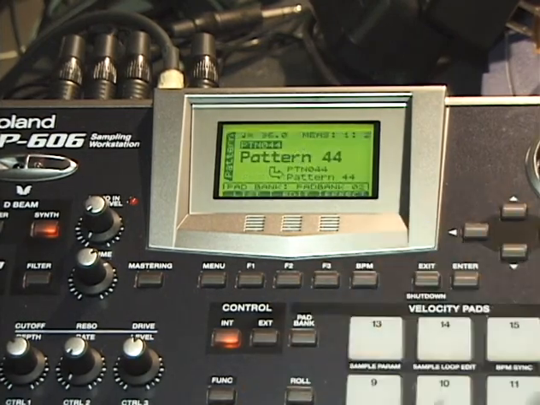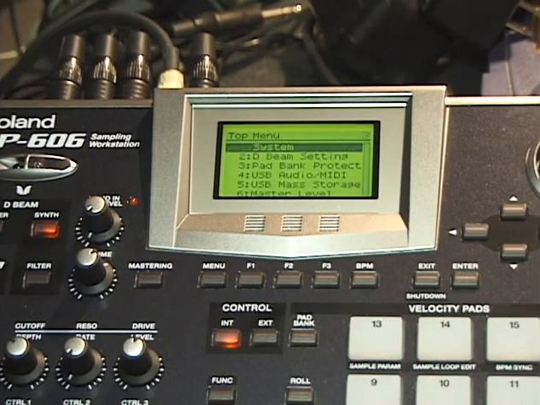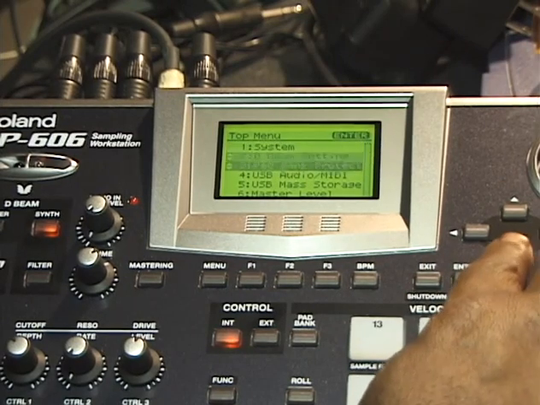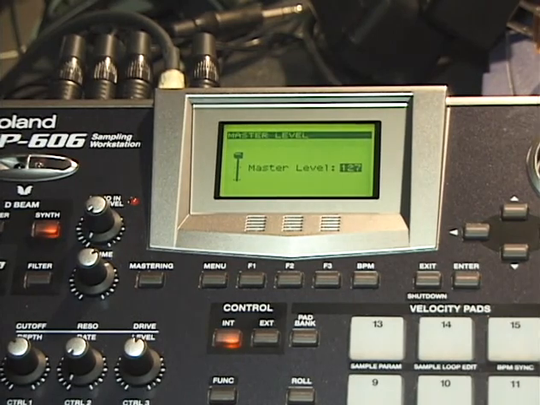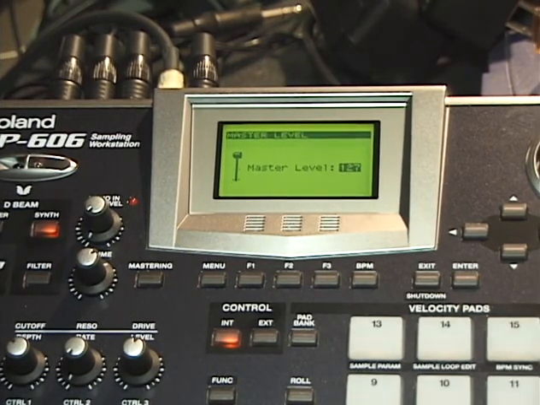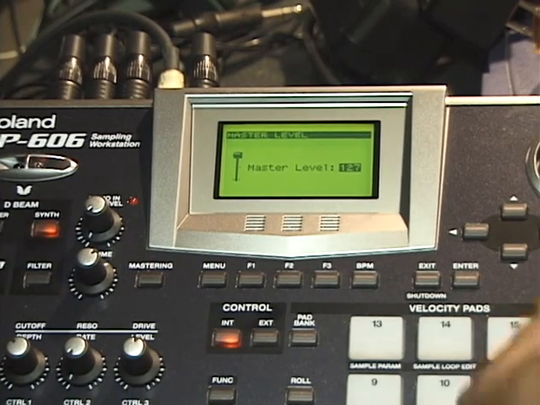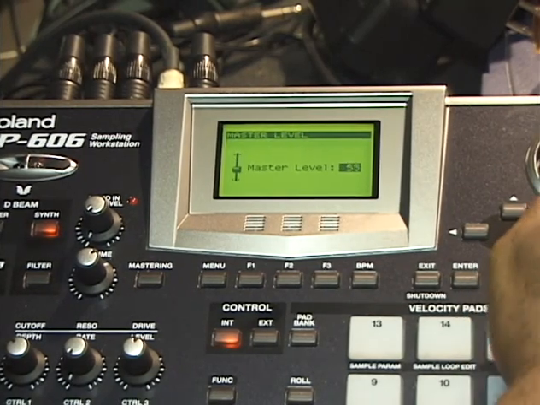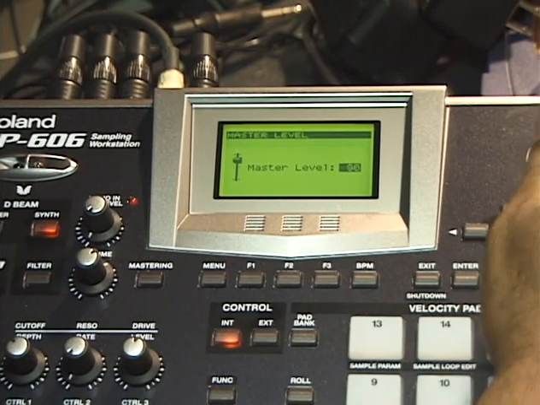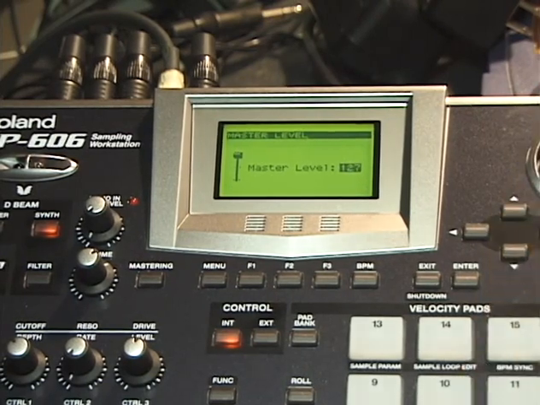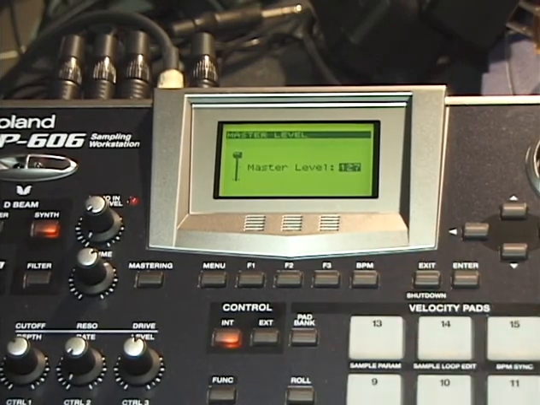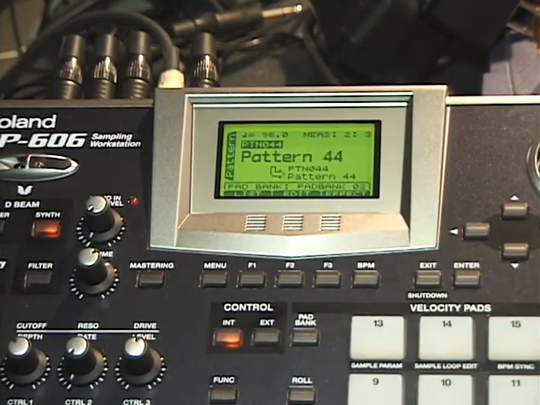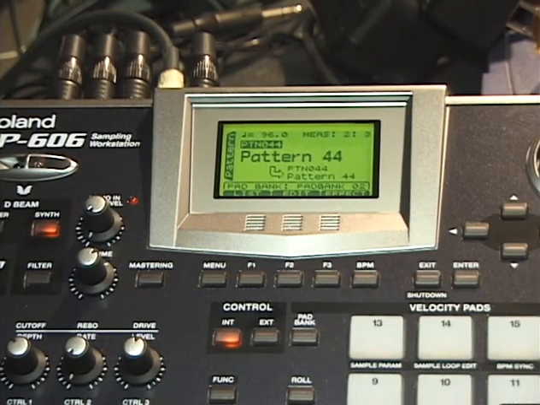We can exit that. We'll press menu and scroll back down again. And we can be in the master volume. Let's press enter. And we can change the master volume. We can press play, and I can change this master volume any way I want to change it. I can bring it down. See? My master volume is controlled right there in my SP606. And we can press enter and exit and right back to where we started from, our pattern play mode.